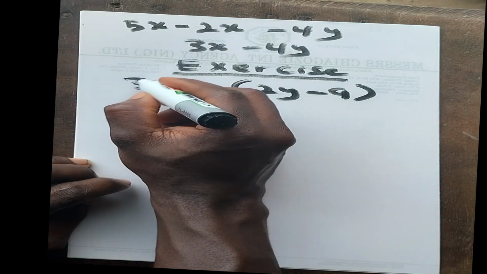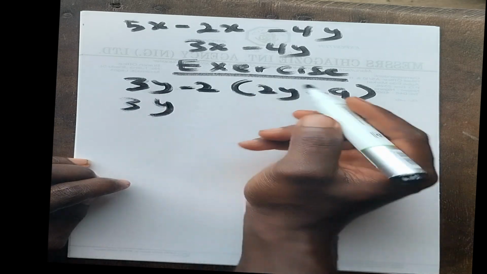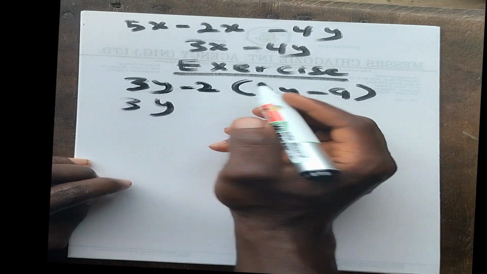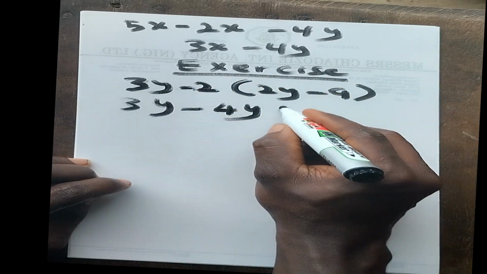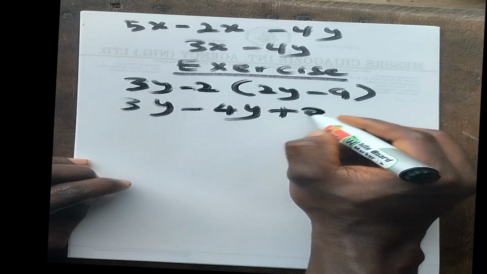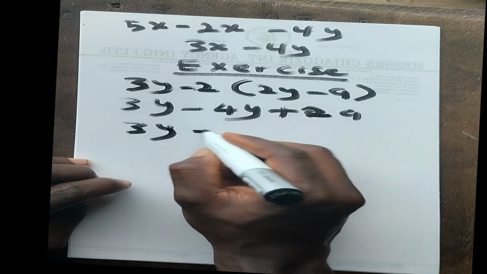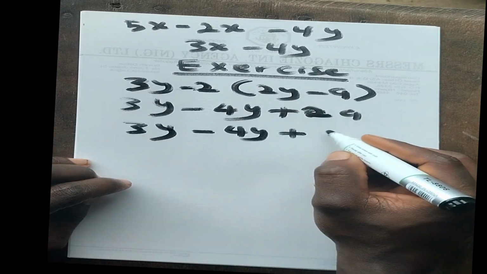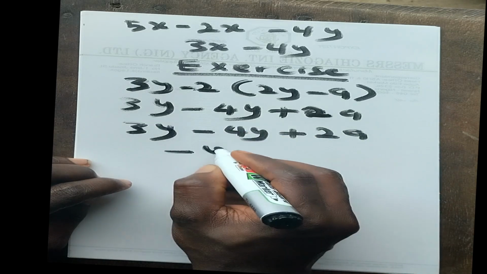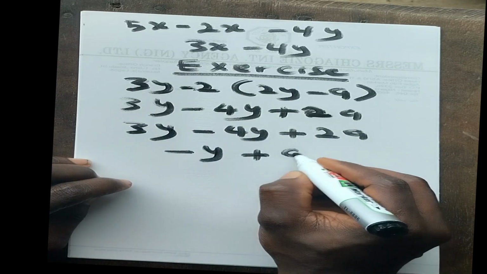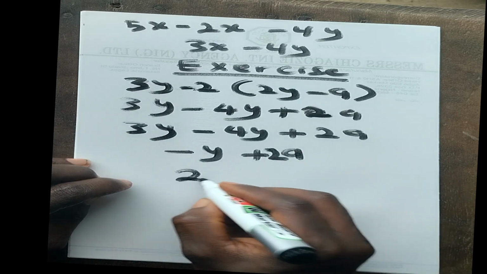Okay, let's solve. This one has 3y. By shortcut, minus 2 times 2y is minus 4y. Minus 2 times minus a is plus 2a. So this is 3y minus 4y plus 2a, which is minus y plus 2a. You can rearrange it as 2a minus y.